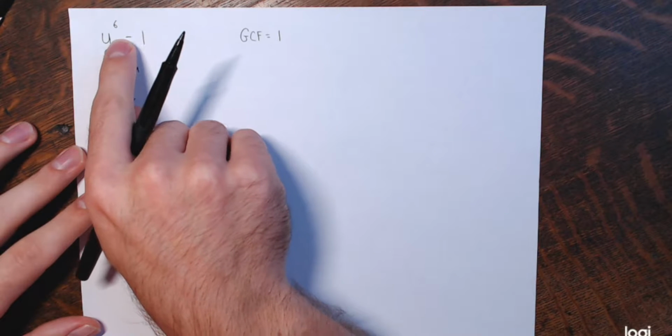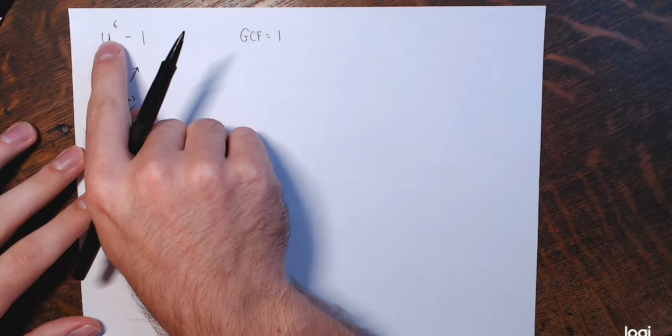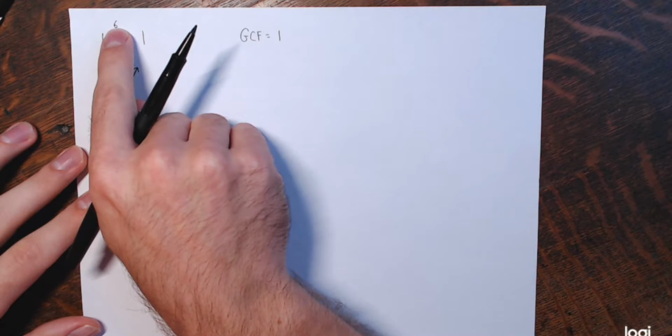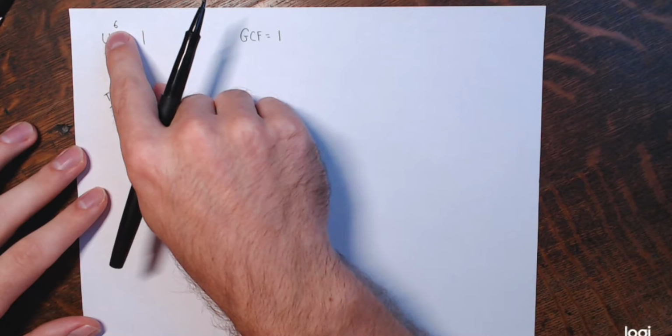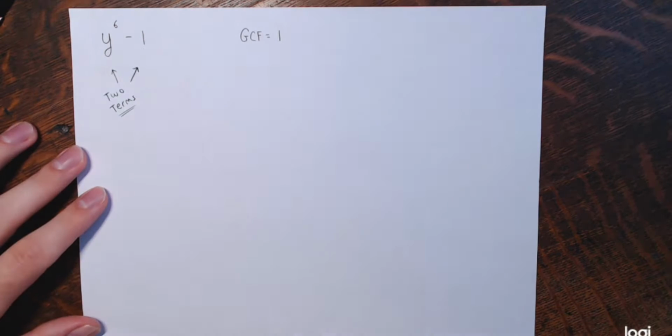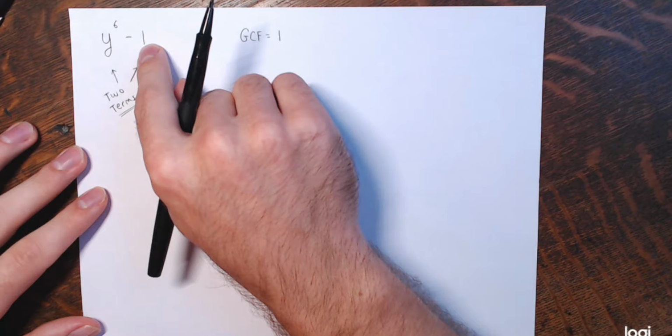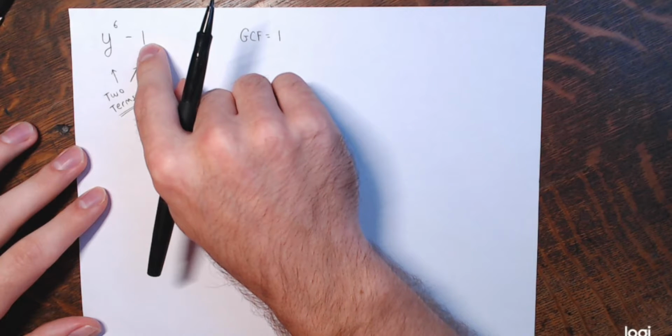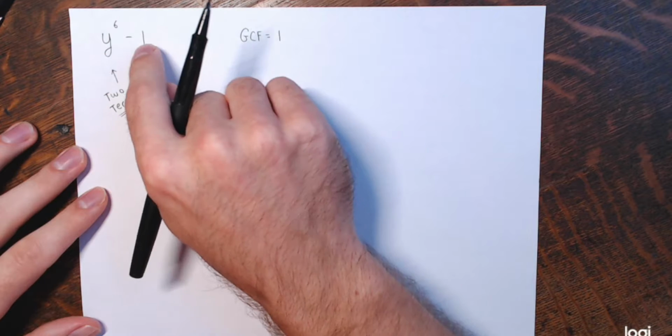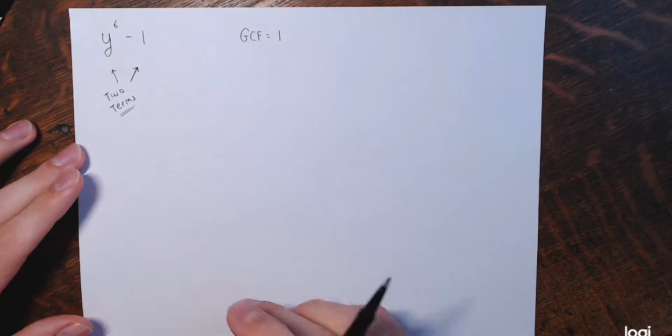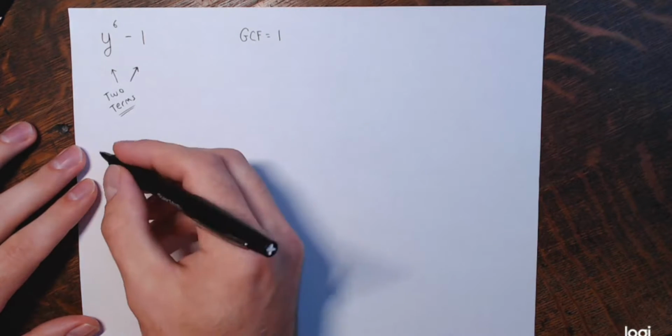Well, this first term, y to the 6th, the power of 6, that's a multiple of both 2 and 3. And 1 to any power is 1. 1 squared is 1, 1 cubed is 1. So I could think of this in 2 different ways.